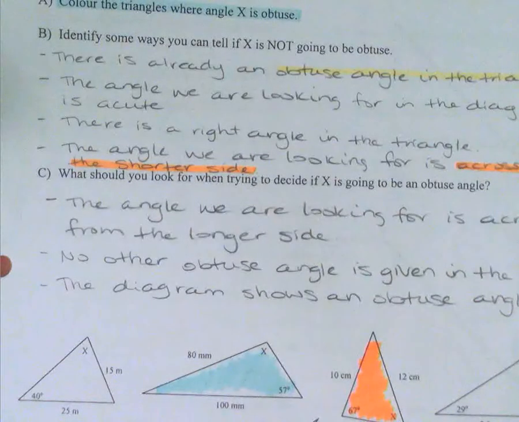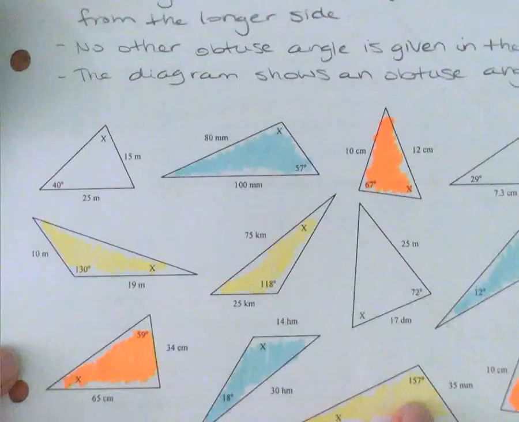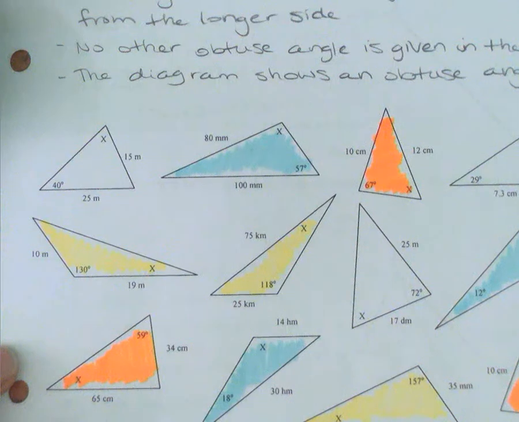Then I want to know, how can I tell if x is not going to be obtuse? Well, I can tell by the diagram. There's already an obtuse angle in the diagram, so there can't be any more. I colored those in yellow. There's already an obtuse angle in these three diagrams, which means there can't be another one, because the sum of the angles in a triangle only add to 180.